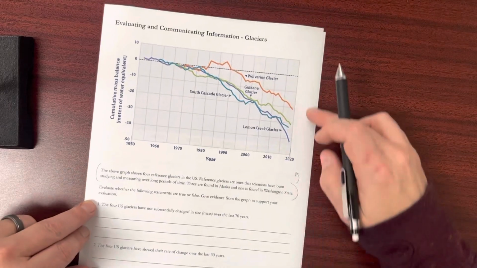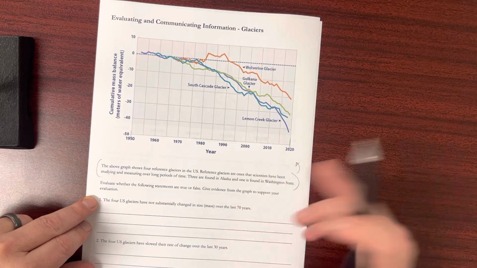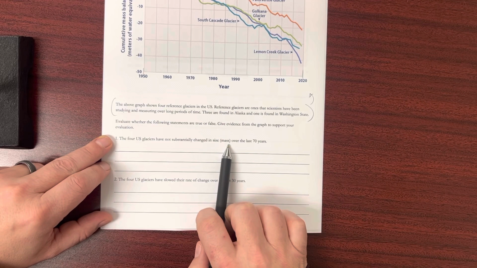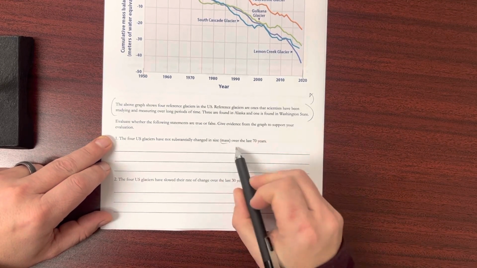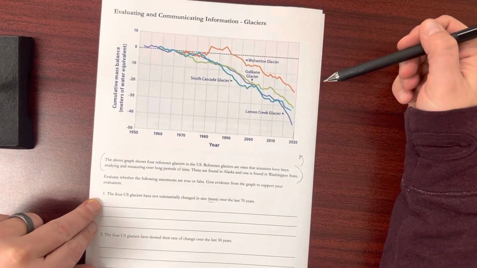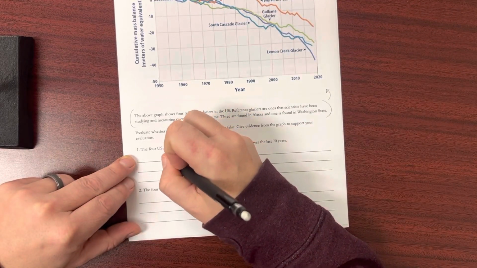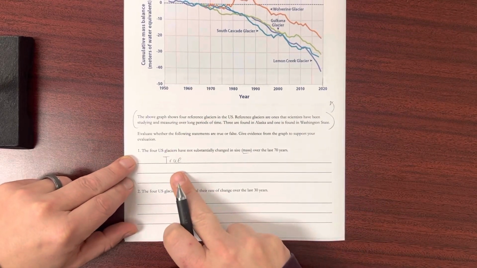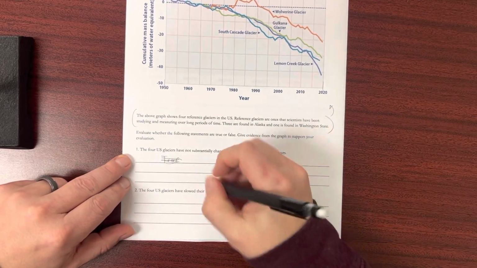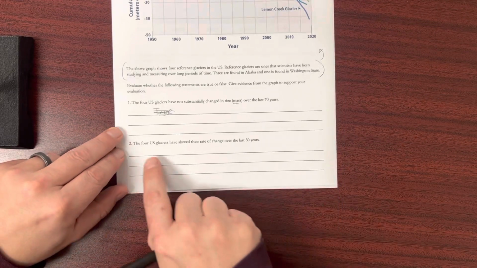So you're gonna look at these statements, look at the graph, and then explain whether that's true or false and why. So the 4 US glaciers have not substantially changed in size. By size, I mean the mass, over the last 70 years. Give me evidence of why that's true or false. Not, if you just say true, that is not an answer. I don't even want to know the true false part. I want your explanation of why you think one way or the other, whether that statement is true or not.